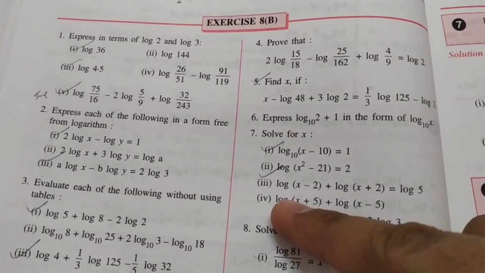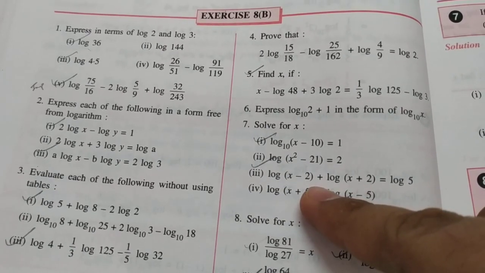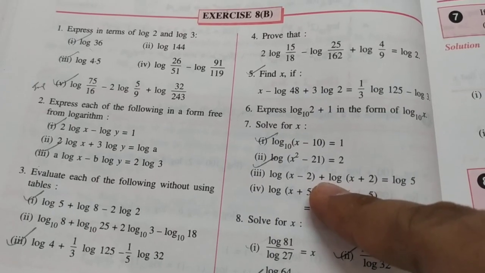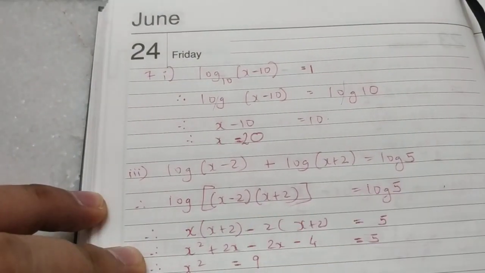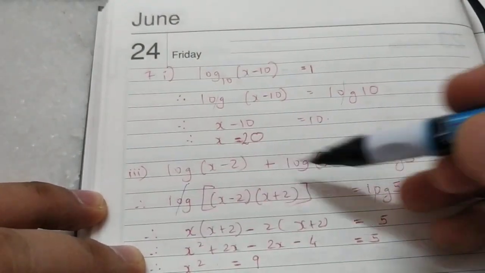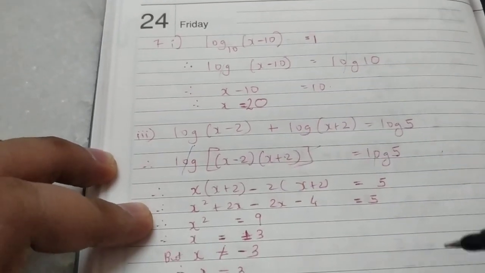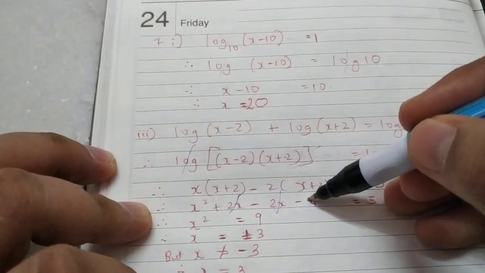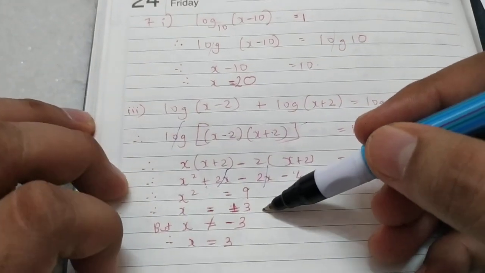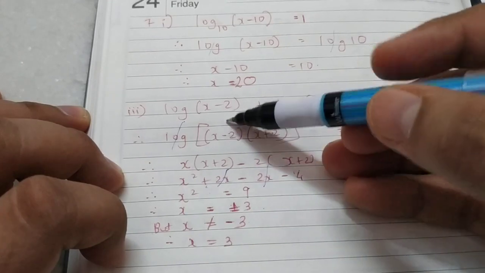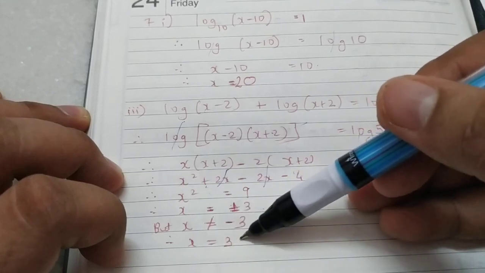Now in 7.3, the given equation, I can get rid of the log, but I want only one log on the LHS. So let's combine these 2 logs on the LHS. Addition means multiplication of the numbers. So now the log can disappear, and so this is equal to 5. Do distributive multiplication, open the brackets, 2x gone, minus 4 goes here and becomes plus 4, that's x square is equal to 9. So x is plus or minus 3, but x cannot be equal to minus 3. If it is minus 3, I'll get a negative log, that's not possible. So x is equal to 3.